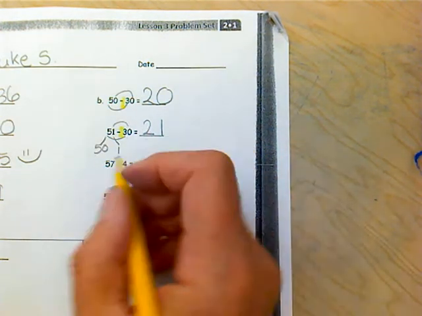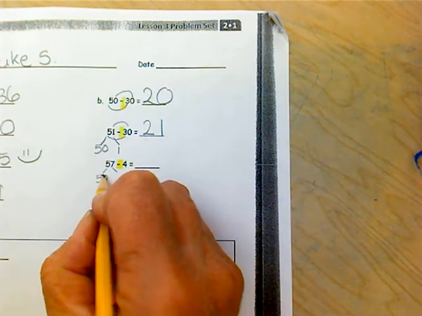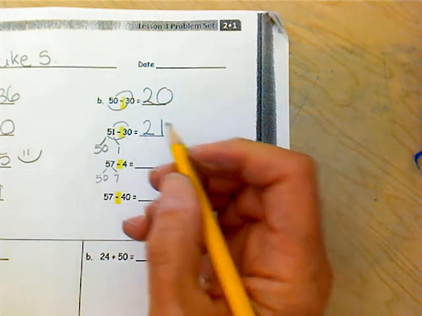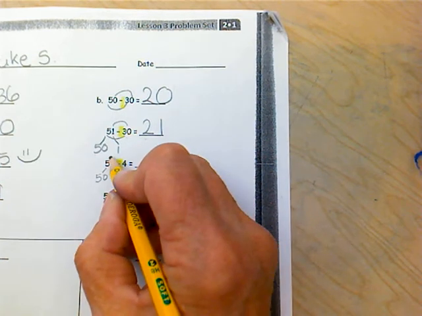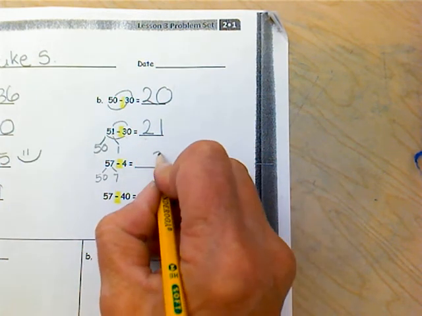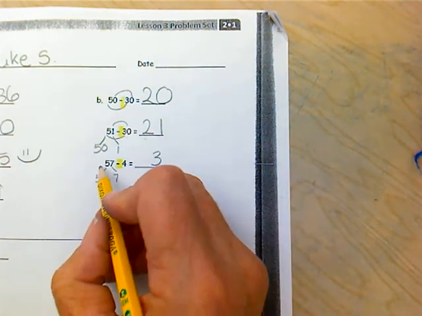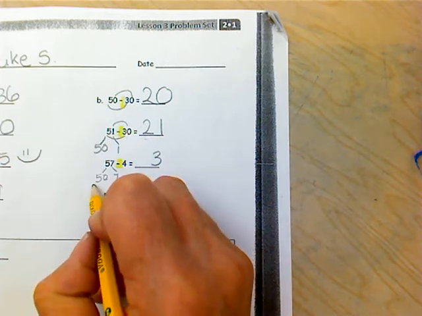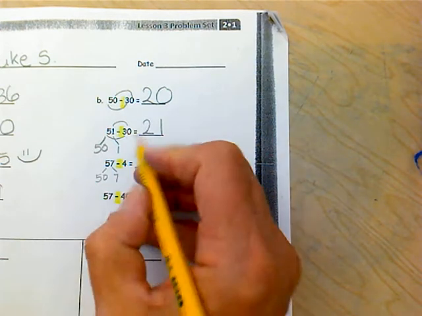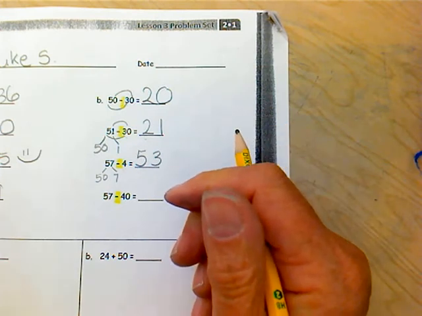Continuing on, here we go. I'm going to break 57 apart into 50 and 7. I'm going to start by subtracting. 7 take away 4 is 3, and there's no tens here, so I only have 50 to work with. That is giving me 5 tens, and I end up with 53.